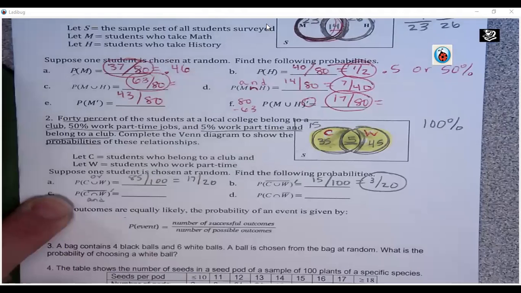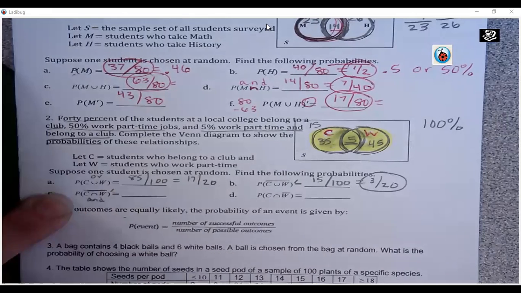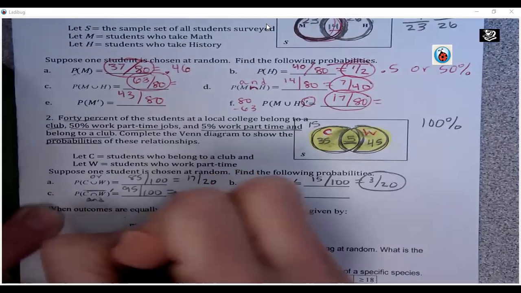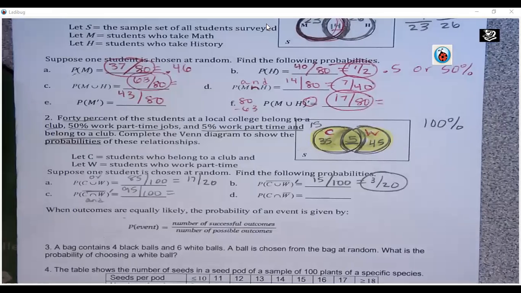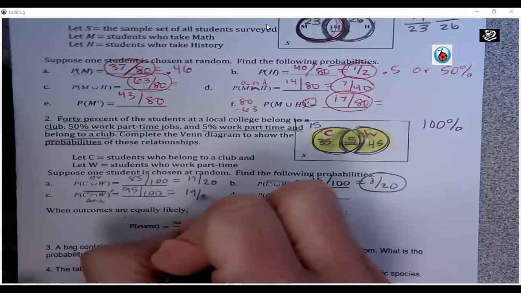But we want, the line means not that. So what would be the not 5%? It would be everybody else. What would that be? 95%. Thank you. So 95%. All right, thank you, Ben, too. You answered as well. All right, I'm going to reduce that. That gives me 19 over 20.